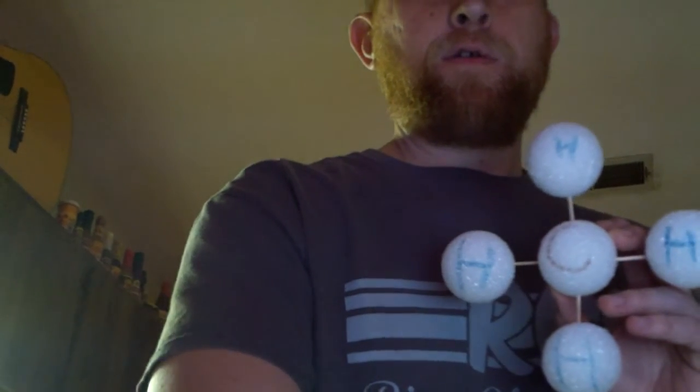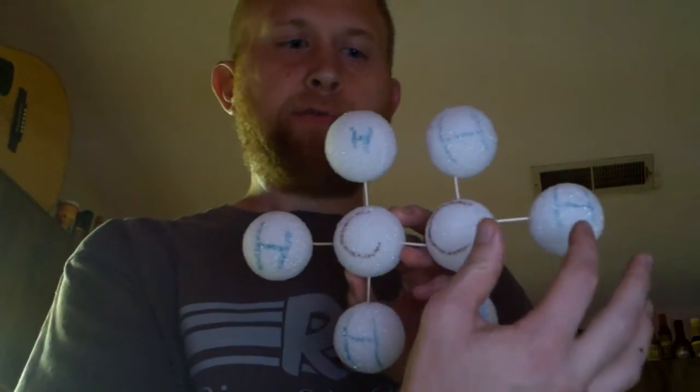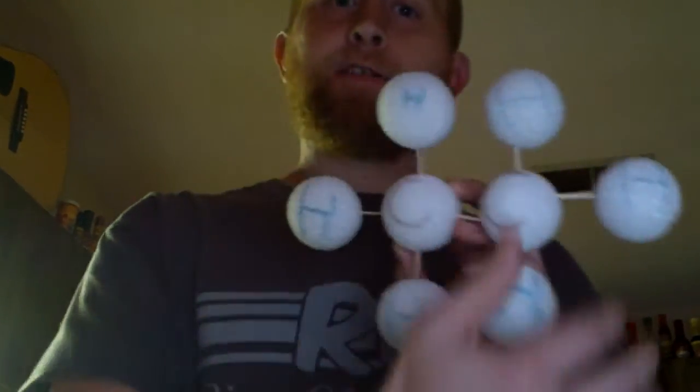A model of an extended structure would be this here: CH4, and that is methane. But if you take off an H, you add another C and two other hydrogens, you're building on to what you already have. Now you have two carbons, six hydrogens. Now you have ethane. Do it one more time.